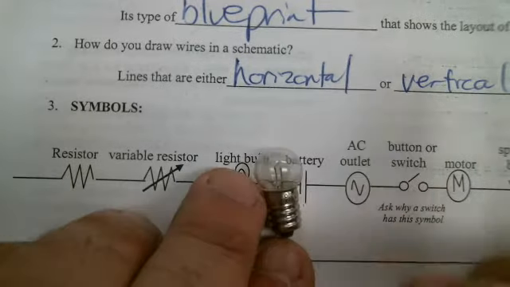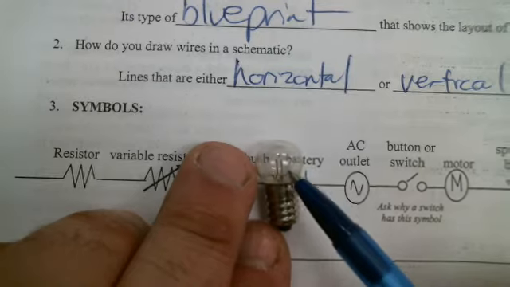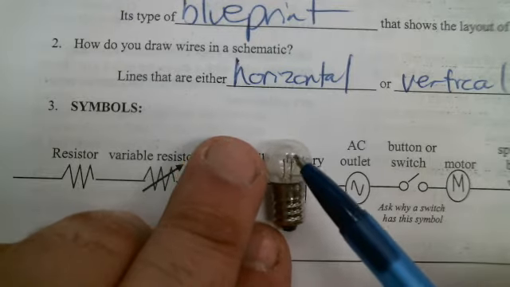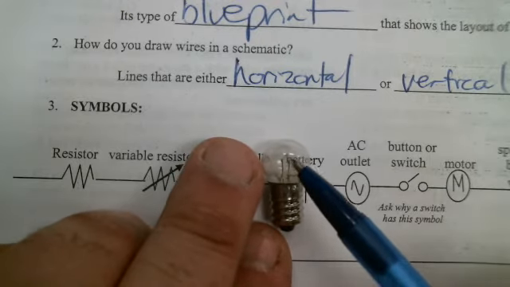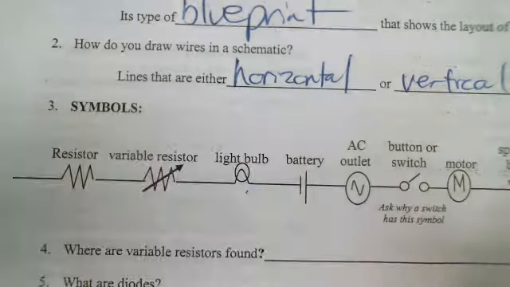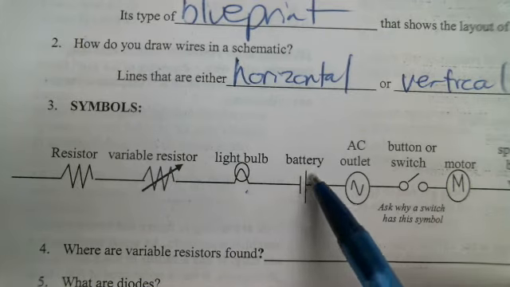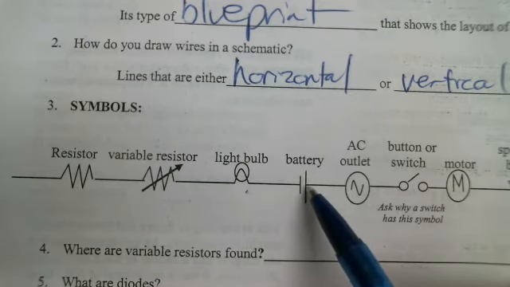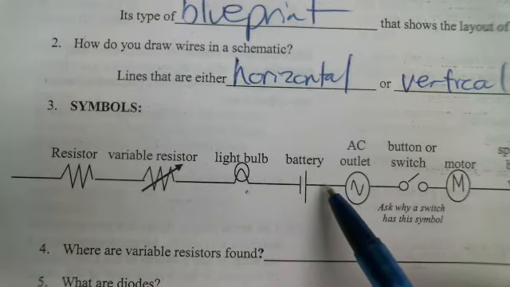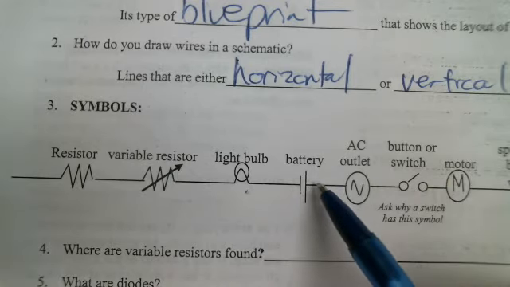When you have an incandescent light bulb like this, if you look very carefully on the inside, you'll see a little wire, and that's where electricity flows through and makes it get really hot really fast, so hot that it glows. A battery: we have one long line and a short line that are perpendicular to the wire. That represents the two sides, or two terminals, of the battery.